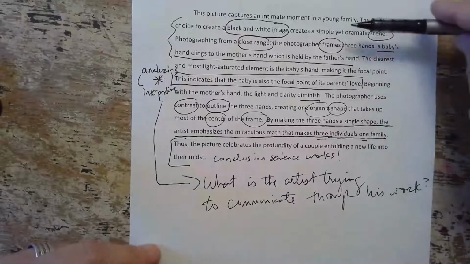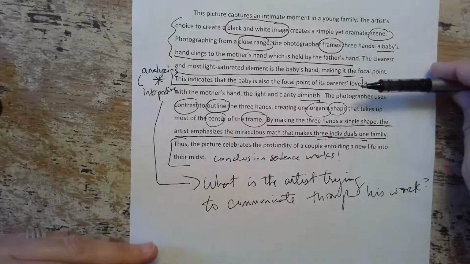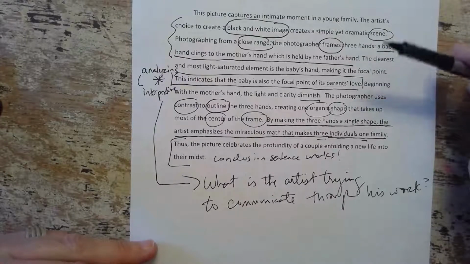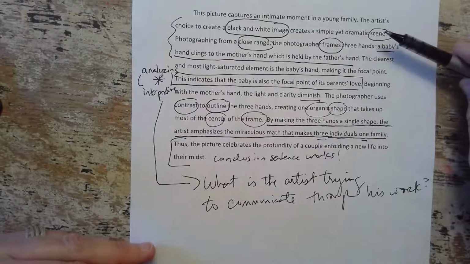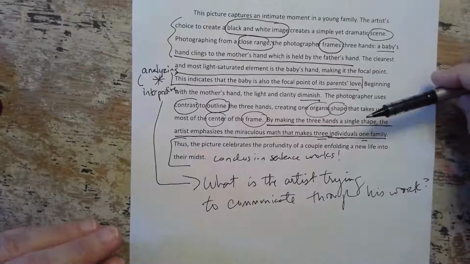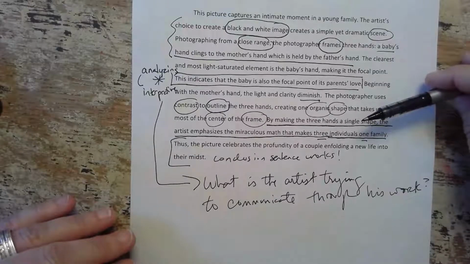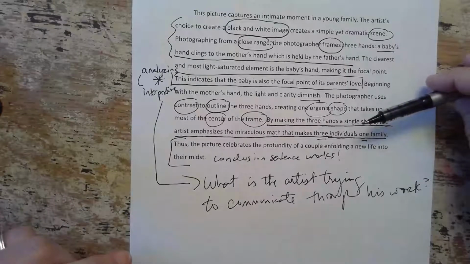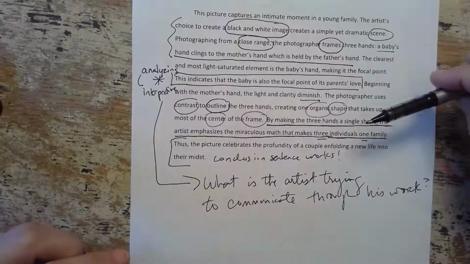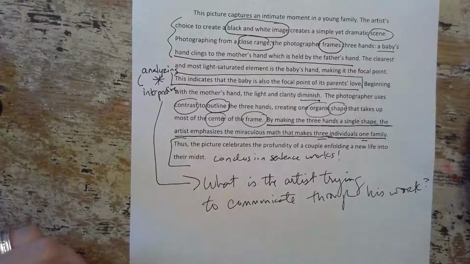So obviously you're not going to be talking about three hands. You're going to be talking about a woman and some elephants. But next, what you should do is you need to print out the rubric for your paragraph to see all the things that you need to include. Okay, that's it.